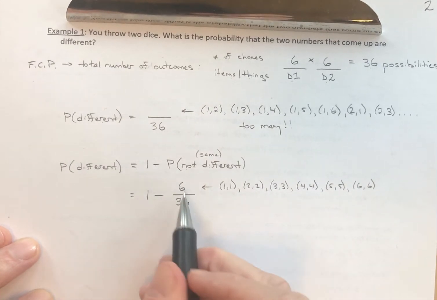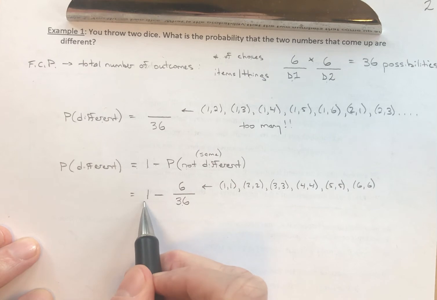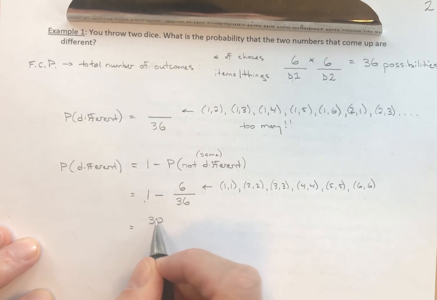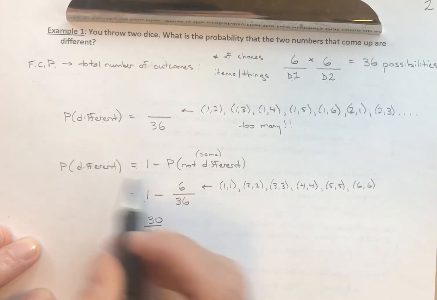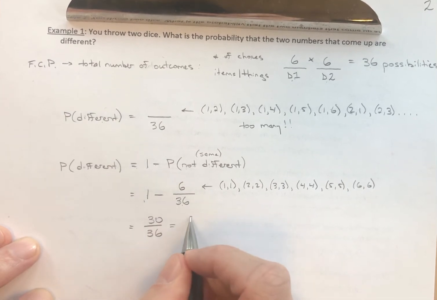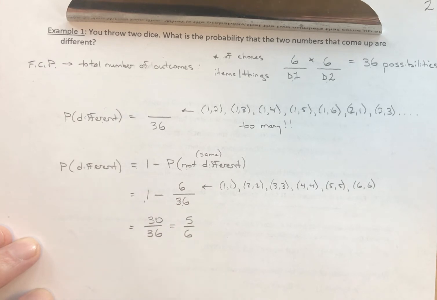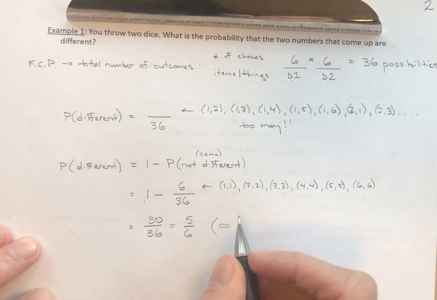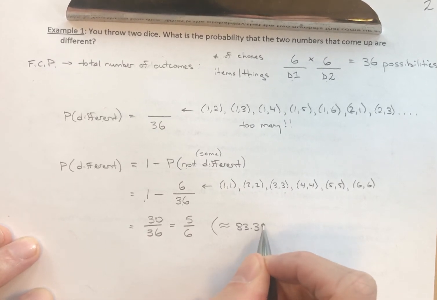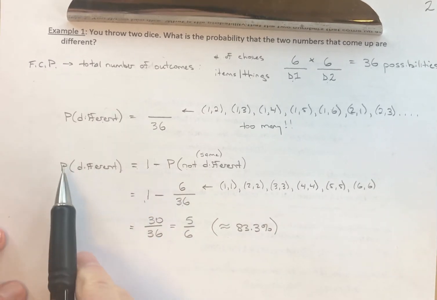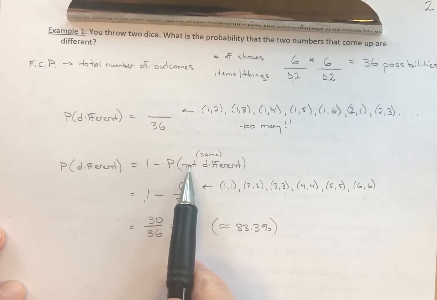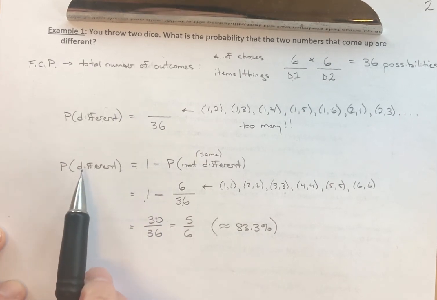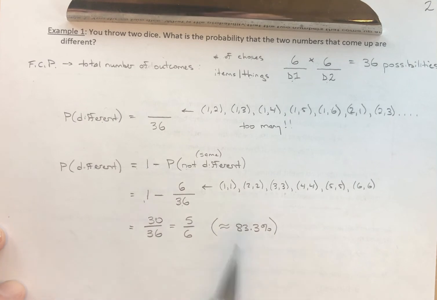All right, so 1 minus 6 over 36. Of course, 1 is 36 over 36. 36 over 36 minus 6 over 36 is equal to 30 over 36. The probability they're different is 30 over 36, which simplifies. If you want that as a fraction, you have a 5 in 6 chance of rolling different. And as a percent, we can divide and multiply by 100, and that is approximately 83.3%. So the probability of rolling different, we used not to come up with that probability, and it would be 83.3% of rolling 2 numbers that are different.